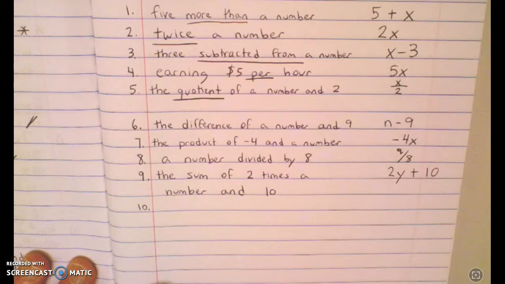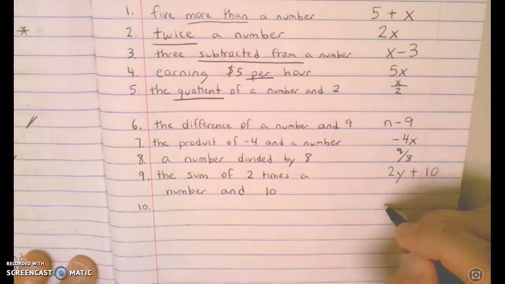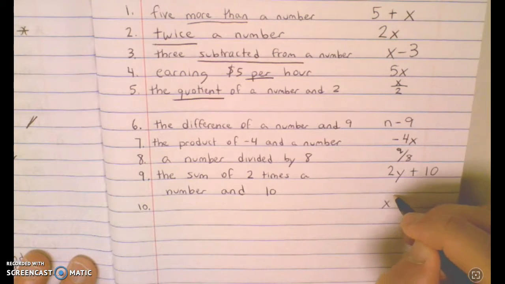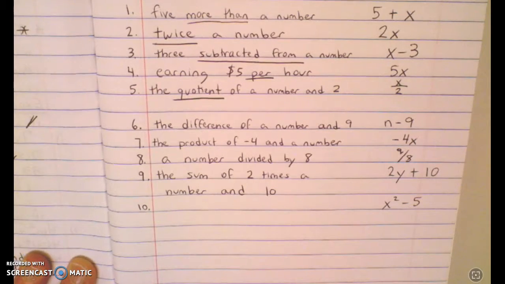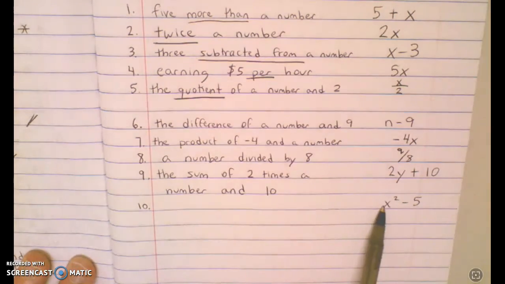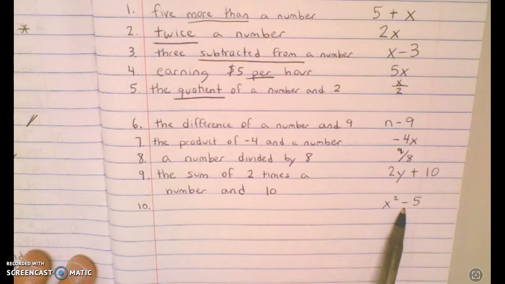And then one last example. Let's try another harder one. Let's say I gave you x squared minus 5. So again, I have two operations going on here. I have an exponent of 2, and I'm subtracting. So I have to represent both of those.